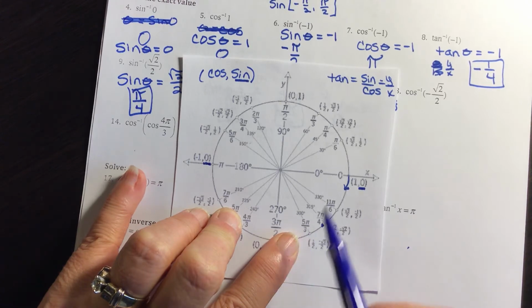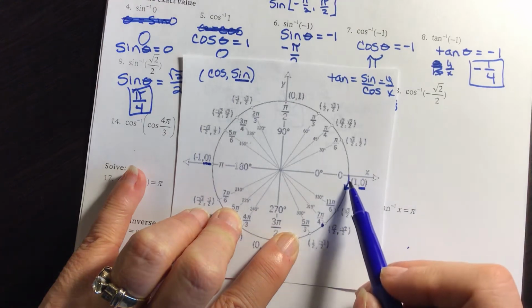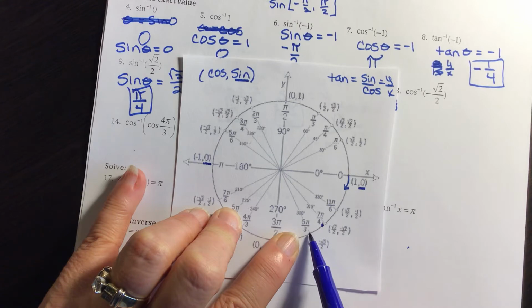That's not in my domain for tangent. 5 pi over 3 is too big, so I'm going to figure out what negative value this is.